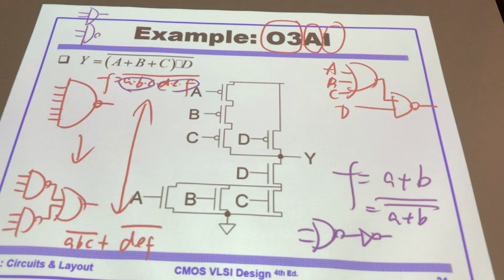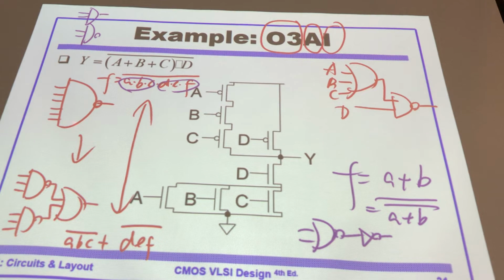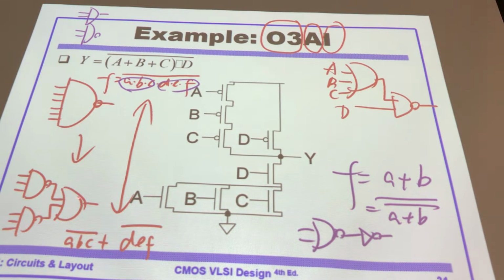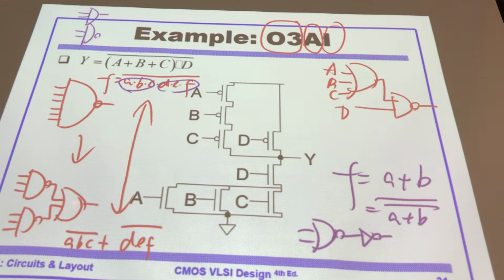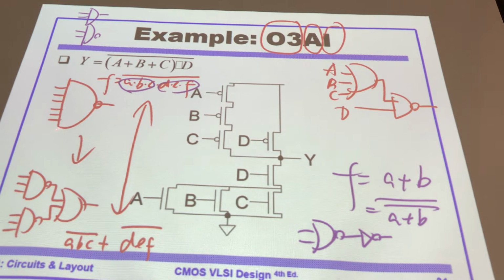So then what do you do? You try to decompose it, not as a single-stage large gate, but into 2 levels. Here, 2 NAND gates and then 1 OR gate. That's going to give you the same Boolean function, but that circuit is going to be faster than this circuit.